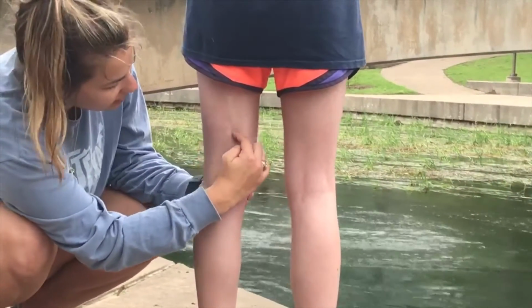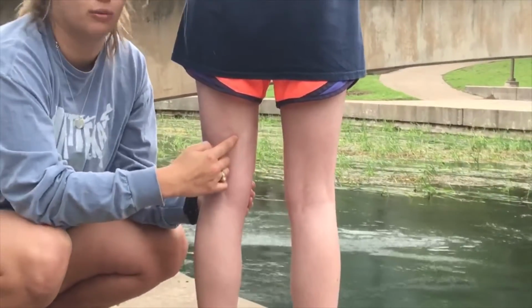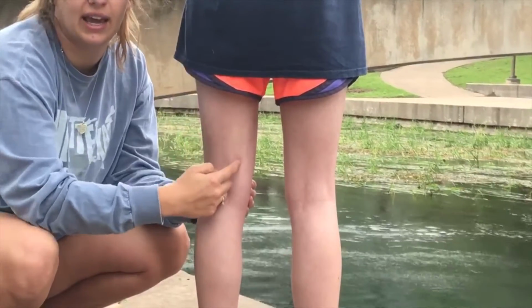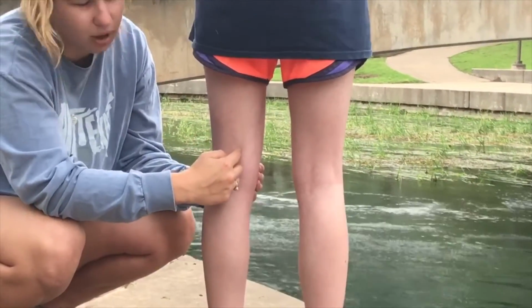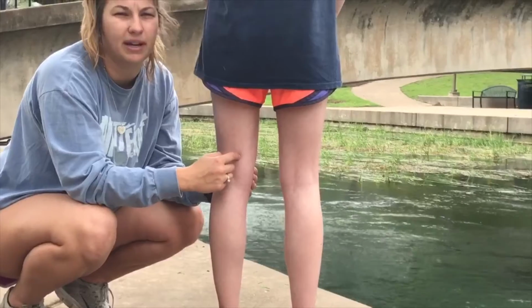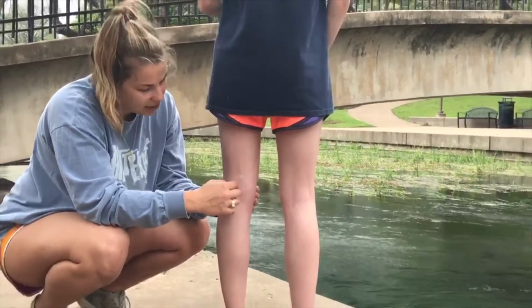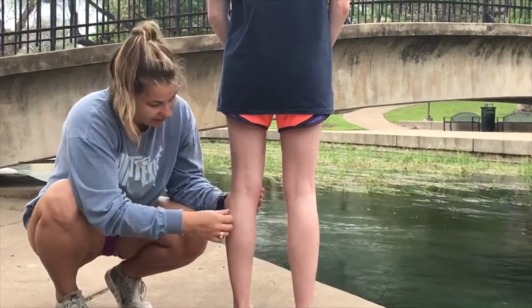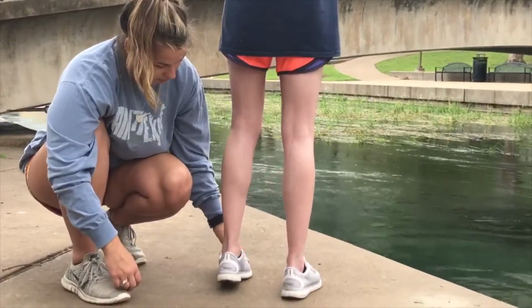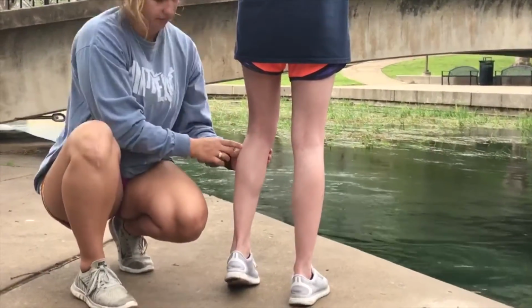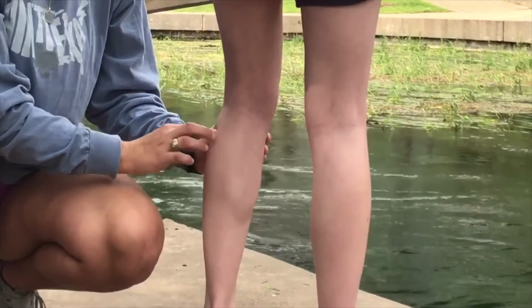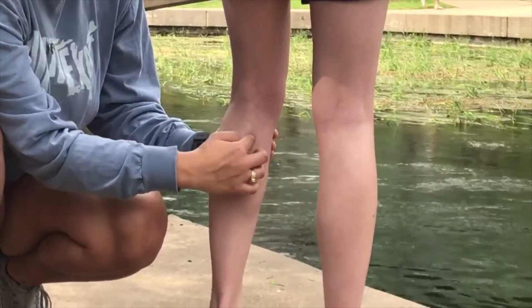Then we have the semitendinosus, which originates on the ischial tuberosity and inserts on the proximal medial shaft of the tibia at the pes anserine tendon attachment site. Then we have the lateral head of the gastrocnemius and the medial head of the gastrocnemius.